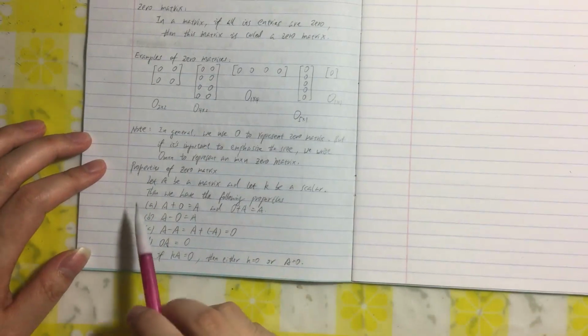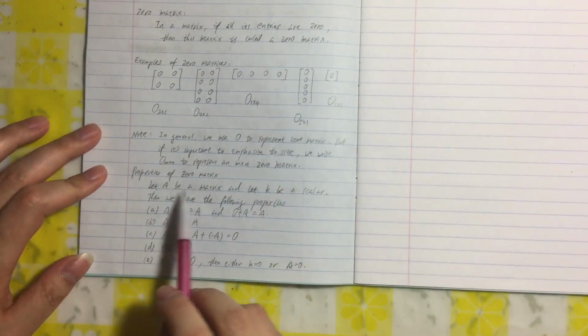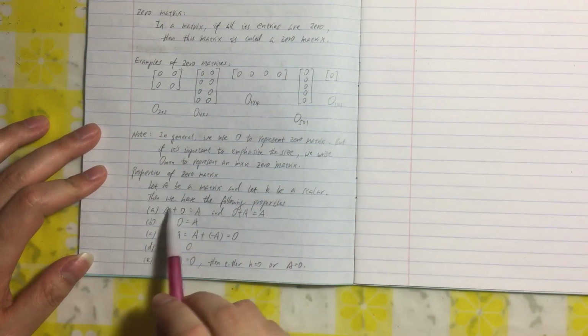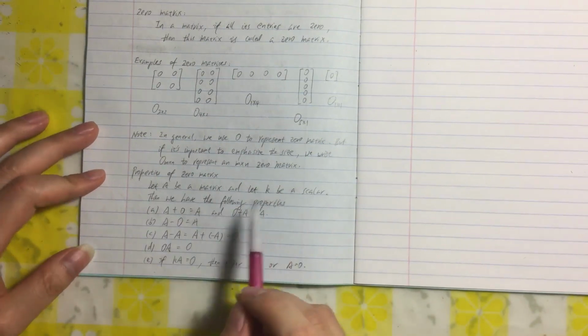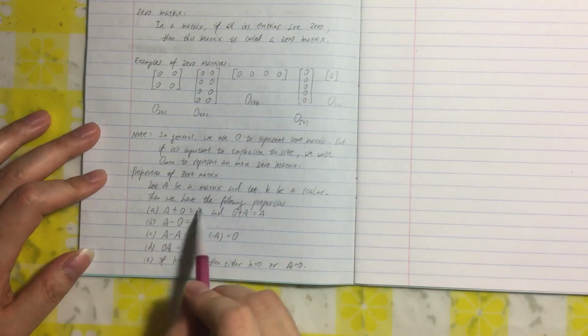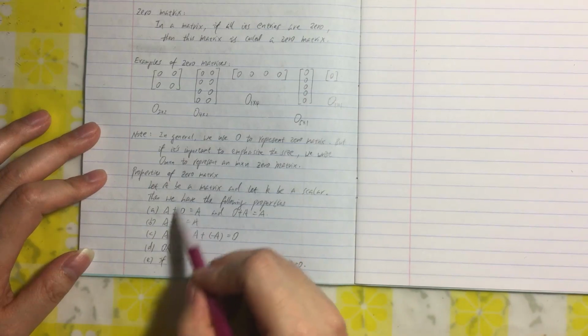Next, let me show you some properties about the zero matrix. Let A be a matrix and let K be a scalar. Then we have the following properties. First property, A plus 0 is equal to A. This 0 is a zero matrix. This is not the number 0. This is a zero matrix.